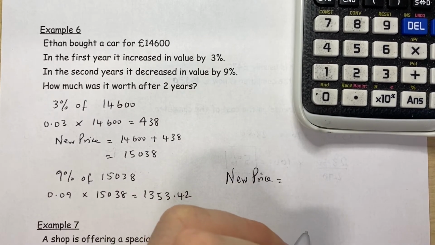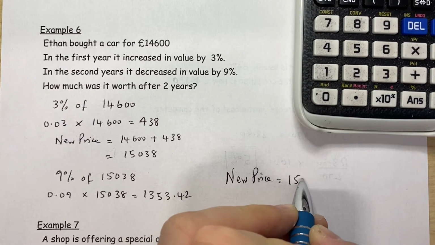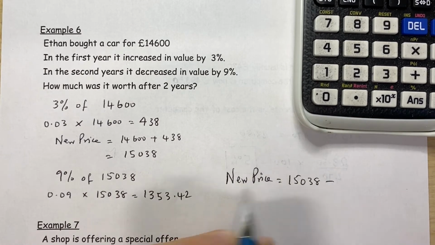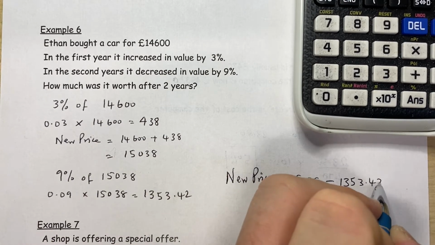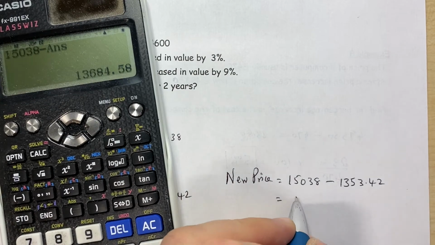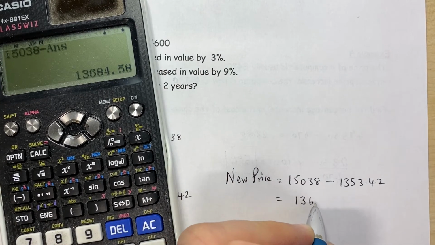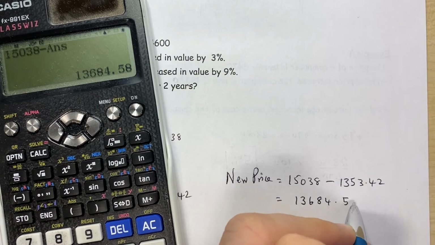Now that's what it's gone down by, so the new price, or value should I say, after 2 years, is what it was worth at the end of the first year, take the decrease off. And if I let the calculator do that, so 15038, take the previous answer off, equals £13,684.58p.